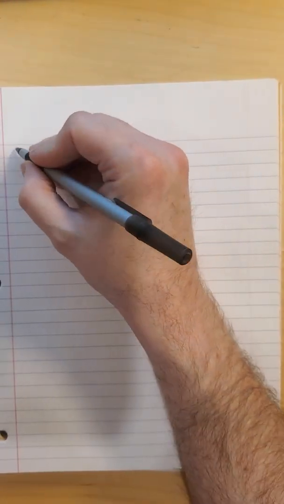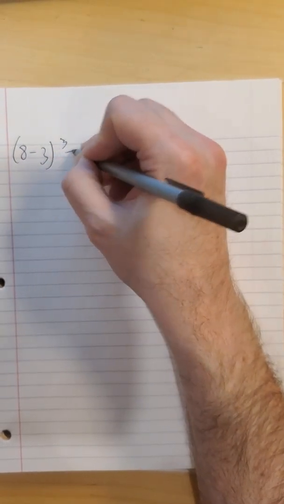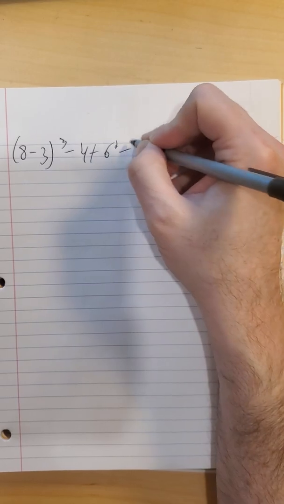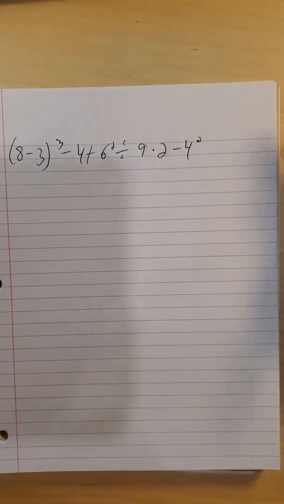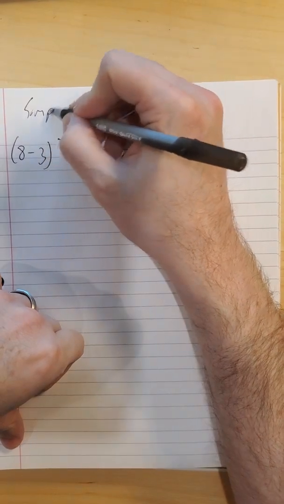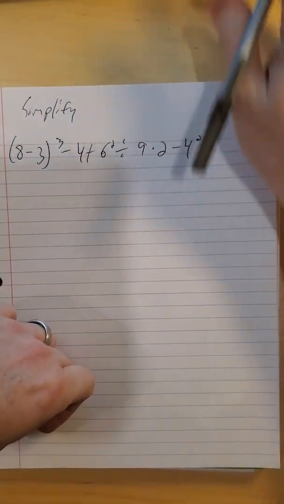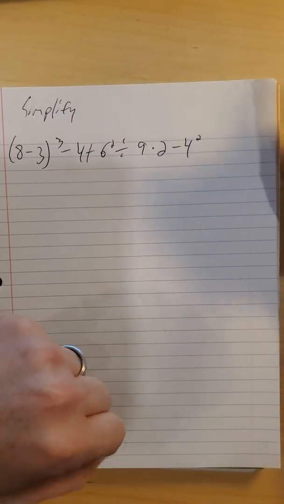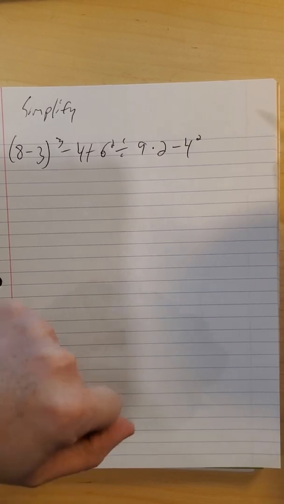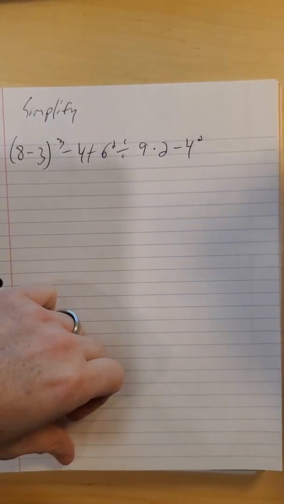All right, so let's try 8 minus 3 cubed minus 4 plus 6 squared divided by 9 times 2 minus 4 squared. And of course, since you want the credit for the problem, you're going to do them one step at a time instead of just keying it all in and writing one number down at the end, that's not really worth any points.